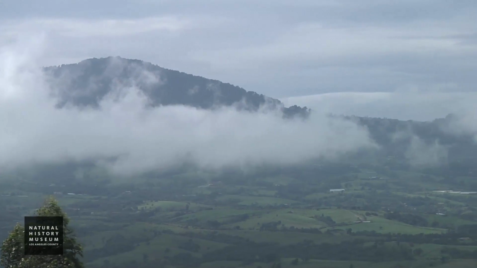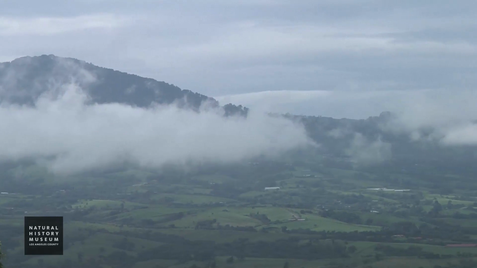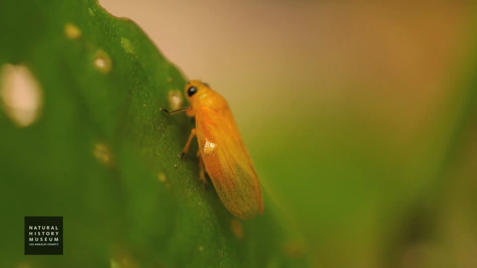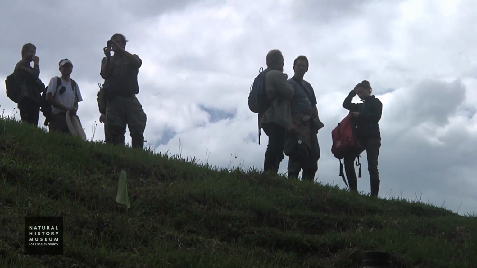This is actually my second trip. I made my first trip here in 2011. I'm visiting totally new places this time, so it's really exciting. And I'm also down here with a lot of Diptera specialists, so I'm learning a lot.